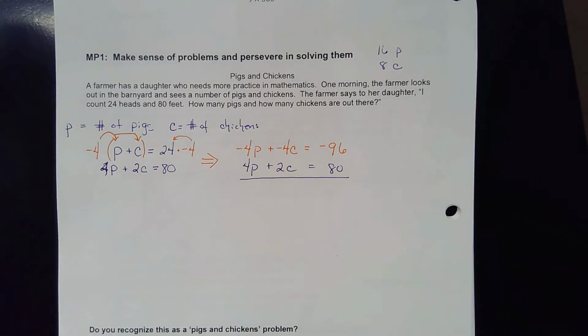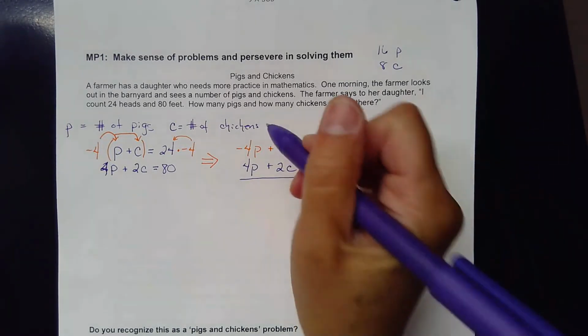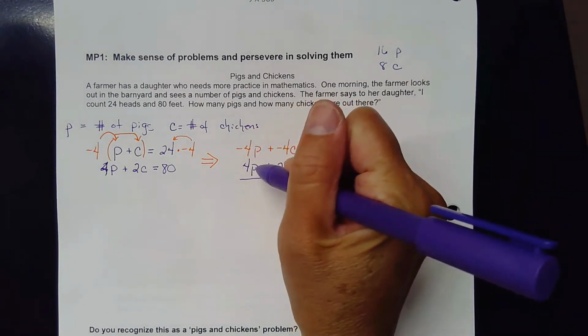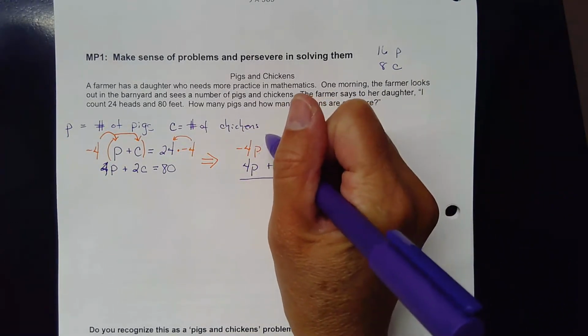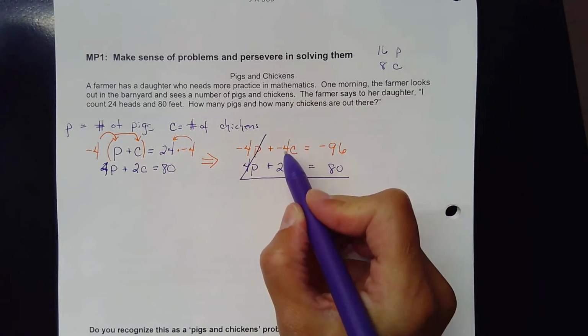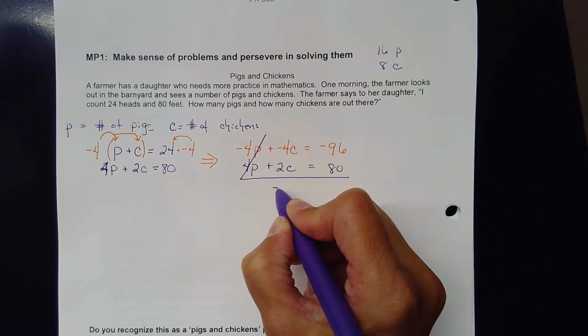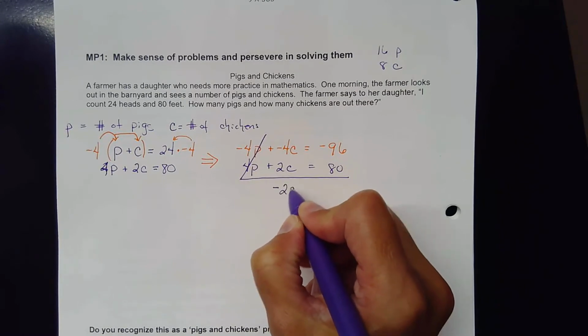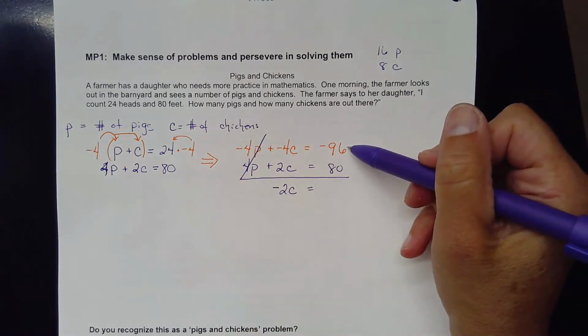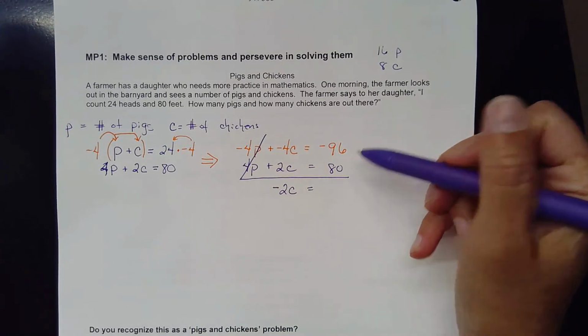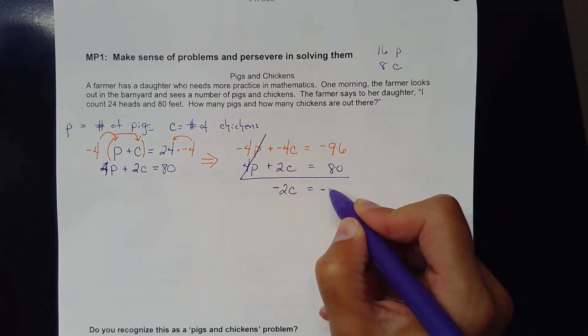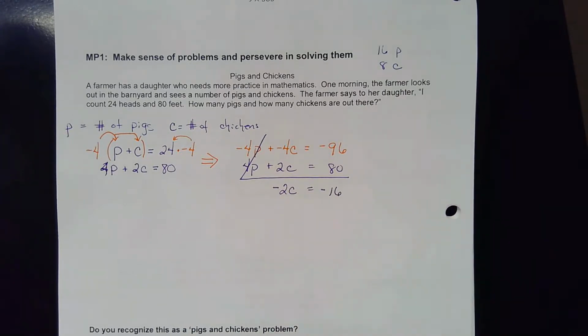Do you guys remember what we do next? How do we get rid of the P? You're going to cross it off. You're going to add the 2 equations. So -4 plus 4 is 0. So those go away. And then -4 plus 2 is what? -2c. And then what's -96 plus 80? Negative what? -16.